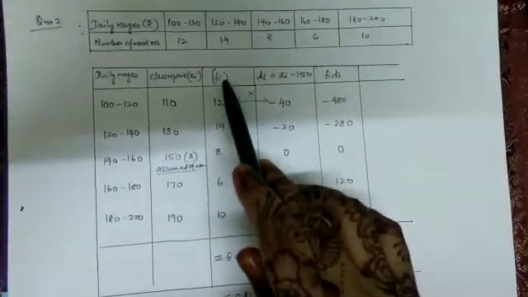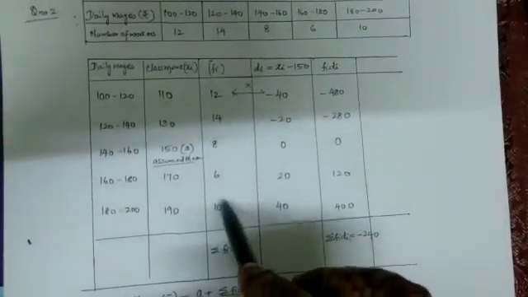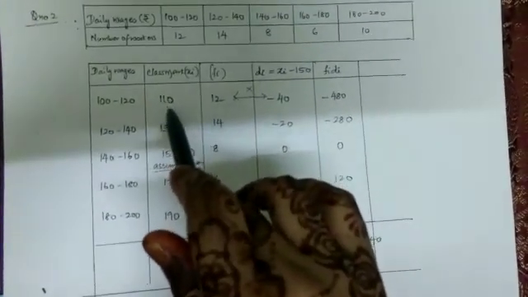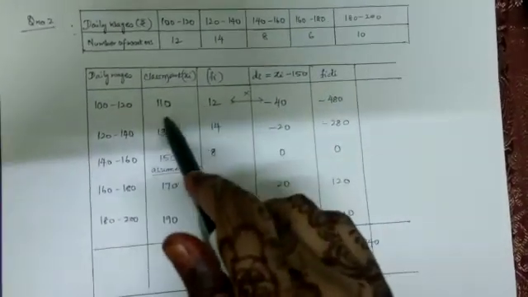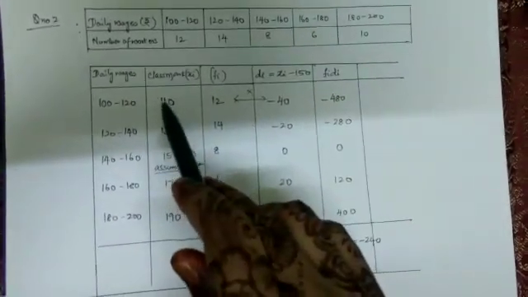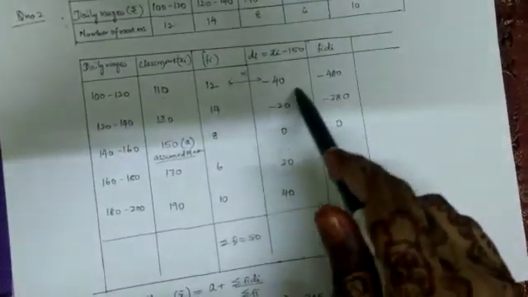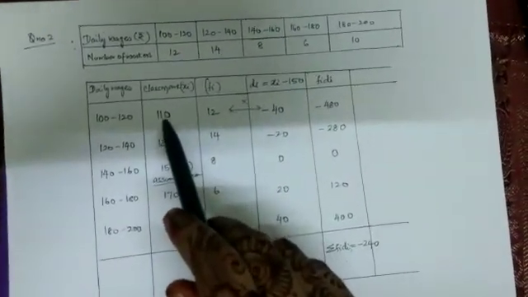Next column is fi. Frequency is our second column. Now when I found these two columns, I am feeling it a little difficult. It's okay if you're good at calculation, but it takes a lot of time. For example, 110 into 12 I have to do, then I'll be getting a big number, then I have to add. So here, that's what I was discussing in our previous problem.